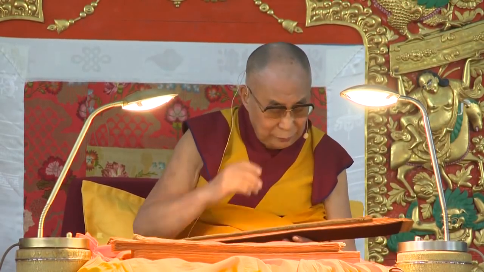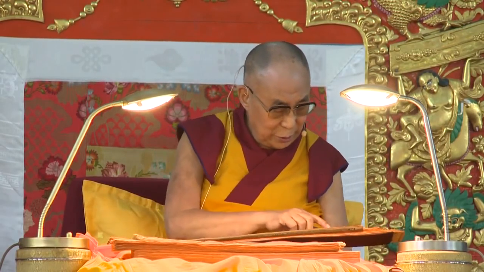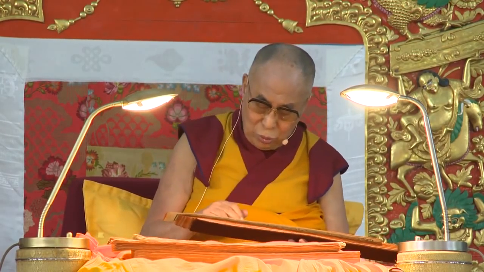This is one way of explanation, done because the practitioner visualizes in that way in order to purify the five impure elements of our physical body, our constituent body. So there are two different versions to this.